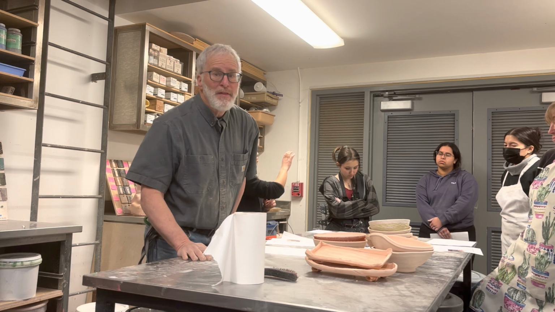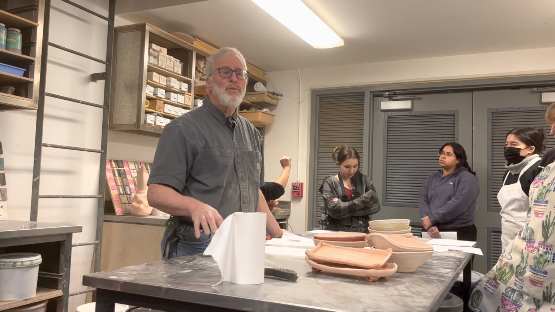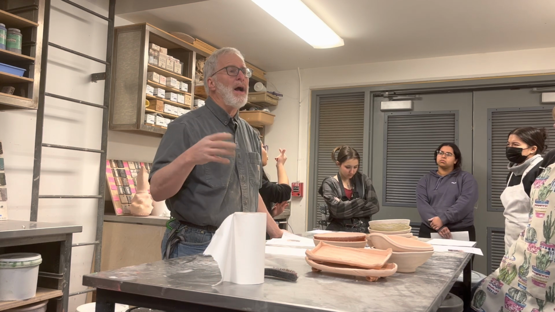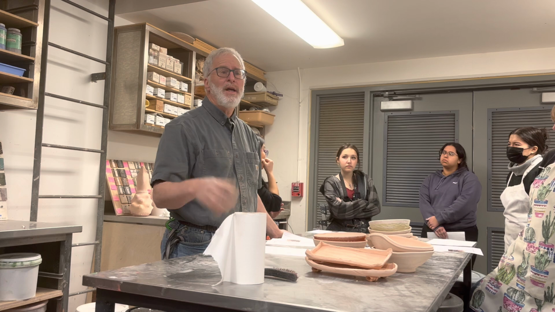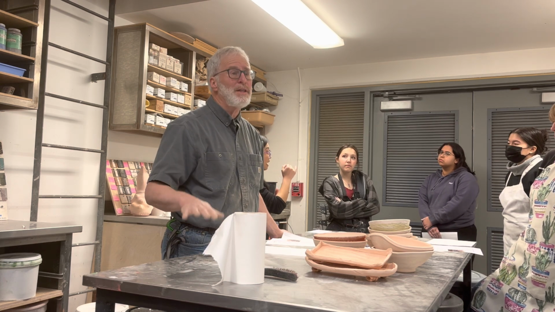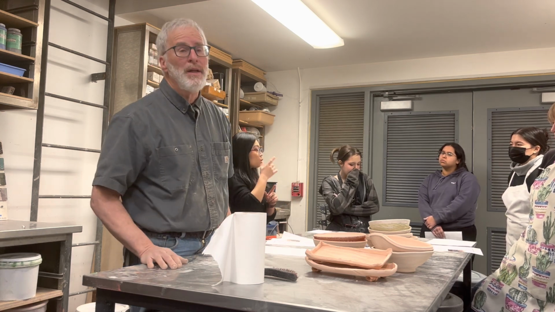Copper carbonate, now there we're getting some interesting things. Copper carbonate turns things green if it's fired in an oxidized environment, an environment that has lots of oxygen. If it's fired in an environment that doesn't have much oxygen, what we call a reduced environment, it turns red.